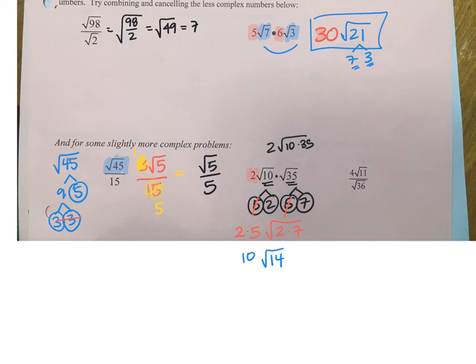And for our last problem, super easy. Do you know the square root of 11? No. So let's leave it alone. Do we know the square root of 36? Absolutely. That's just a 6. And now we've got 2 rational numbers that are even, and we can just cancel them out. 2 goes into 4 twice, and 2 goes into 6 3 times. And our final answer is 2 root 11 over 3.